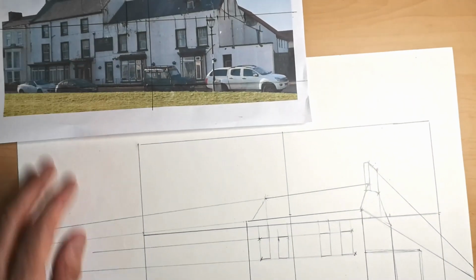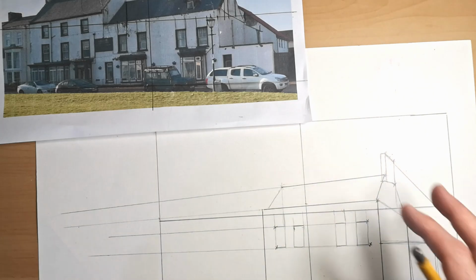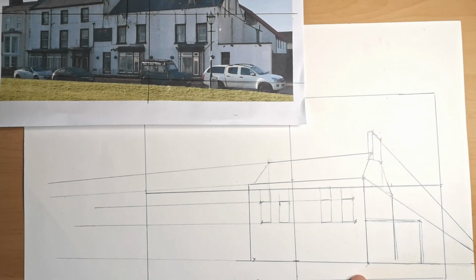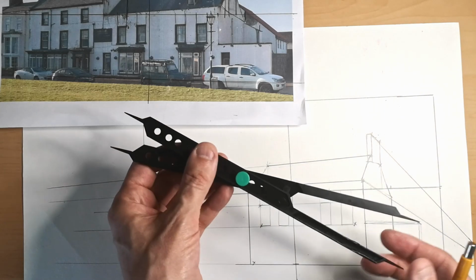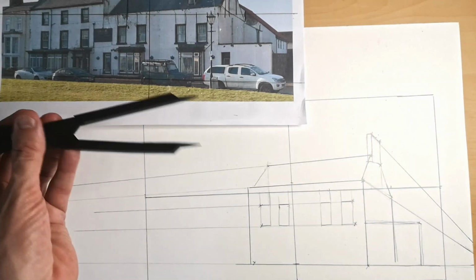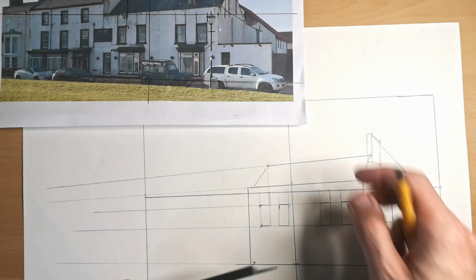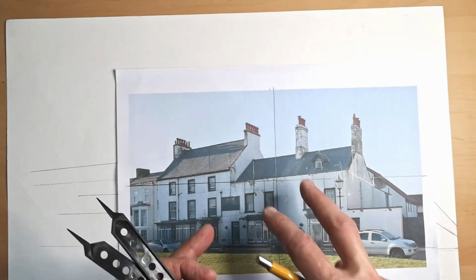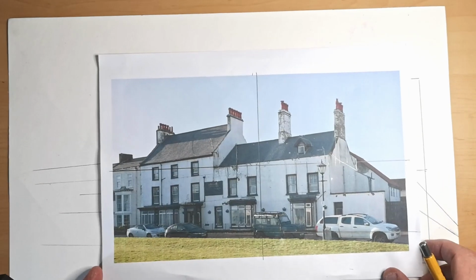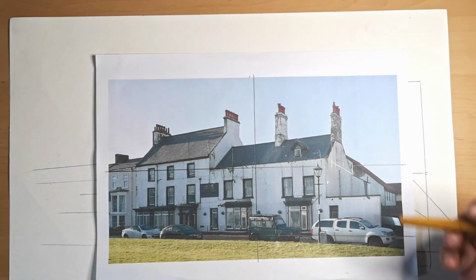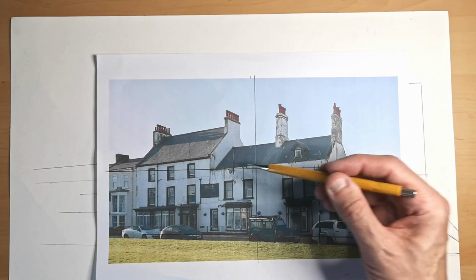If you find that doing all the lines beforehand is a little bit confusing, then simply use the proportional scale divider, do your measuring as you would normally to scale it up or scale it down, depending how large or small you want your drawing. But also at the same time you can get your points to get perfect perspective.